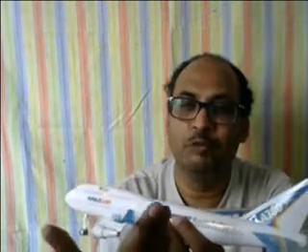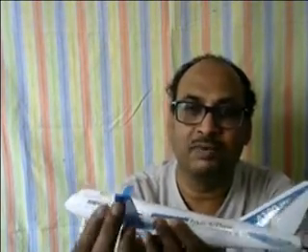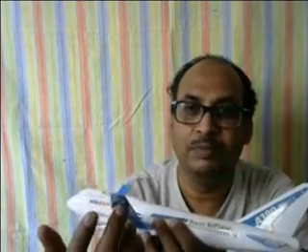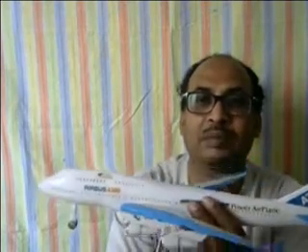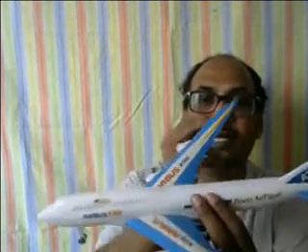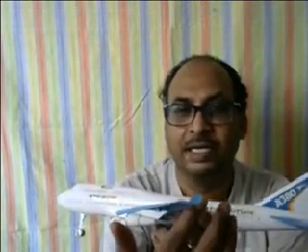When the aileron moves up on this side, the force on this wing surface becomes smaller, and when the aileron on the other section moves down, the force in that section becomes greater. This will create a rolling motion like this. Similarly, vice versa, if the aileron here moves down, the force will be more here and it will create a rolling motion in the other direction.